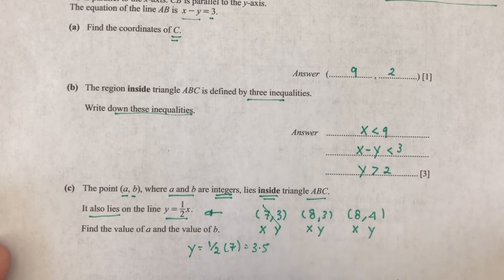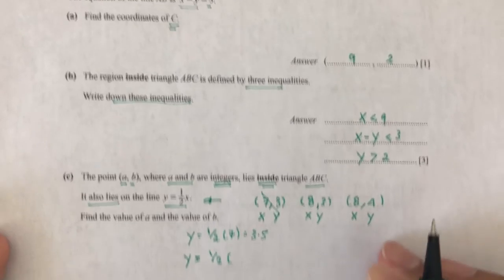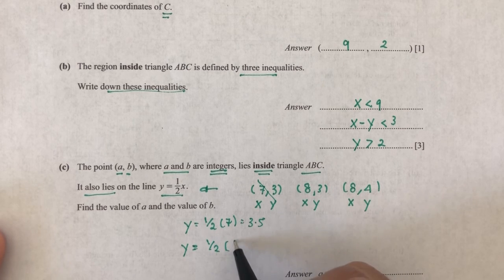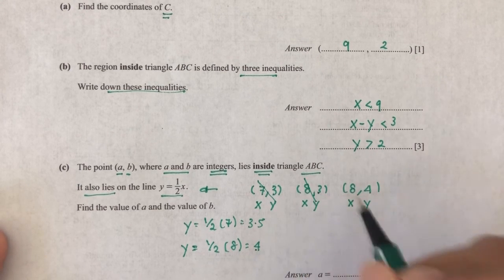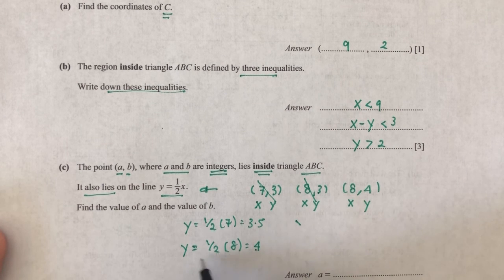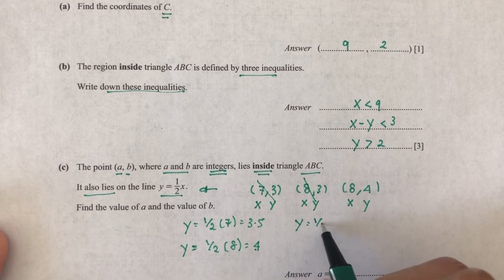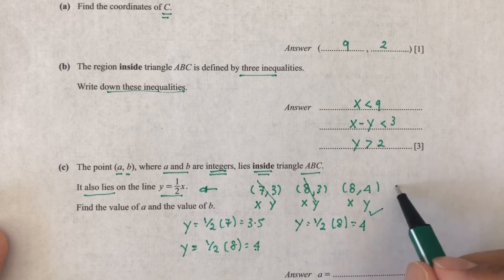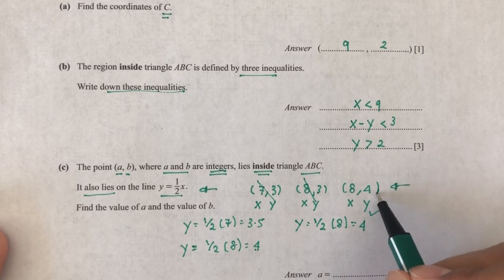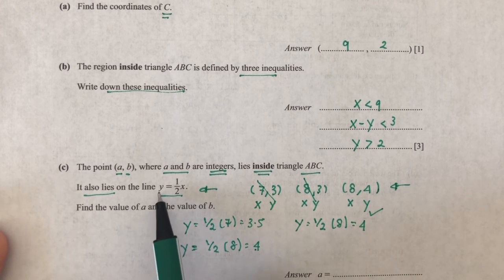No, so this one is not good. So now y equal to half times 8 equals 4. Does this equal 3? No, so not good. And the last one, y equal to half times 8 equal to 4. So equal to 4, which means this is the coordinate of the point that passes through the line y equal to half x.